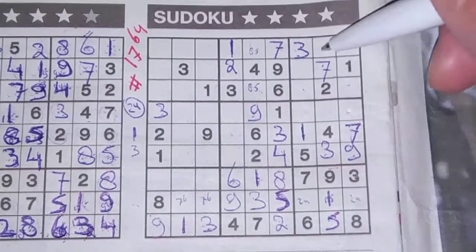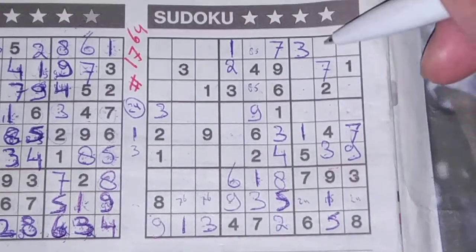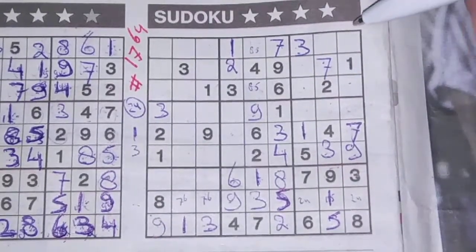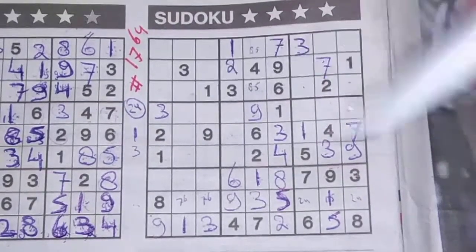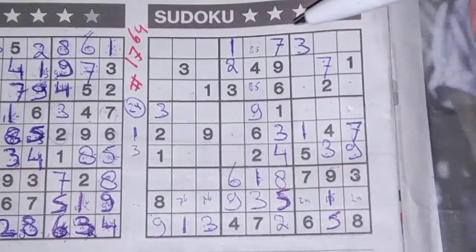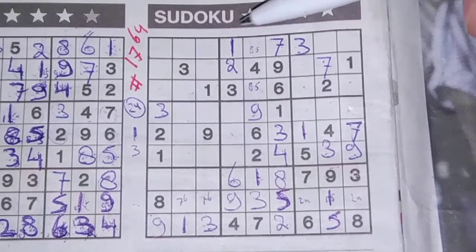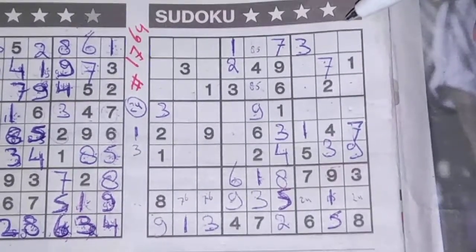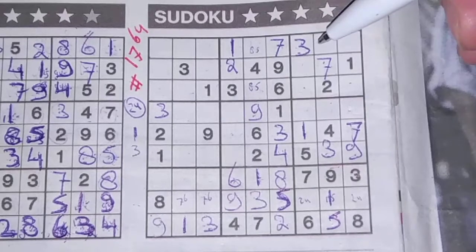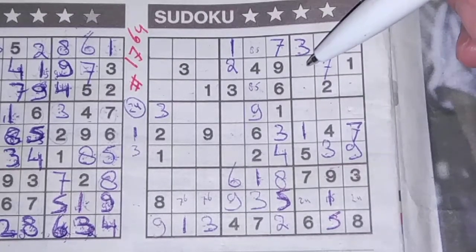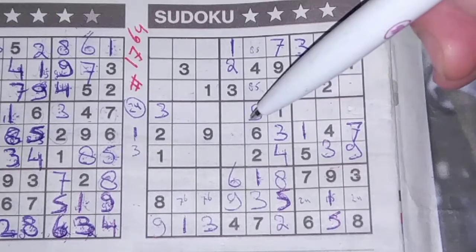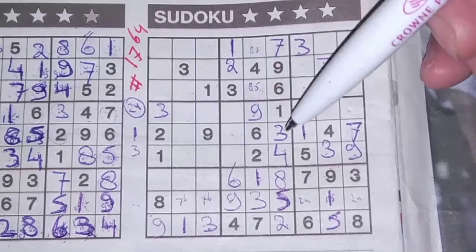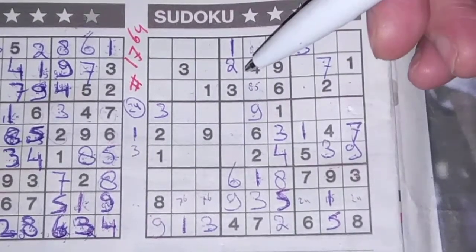2 boxes left now. The 8 and the 6 is missing. 8 and the 6. Alright. These 2 should be a 7. 1, 2, 3, 4, 5, 6, 7, 8, 6, 7, 8.